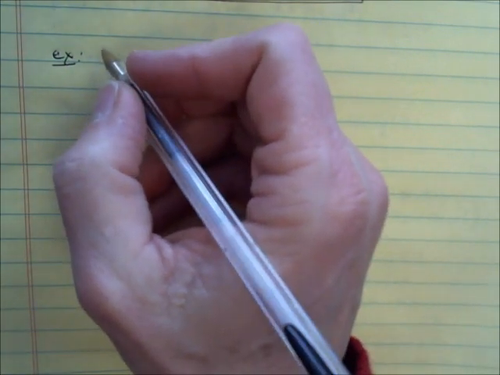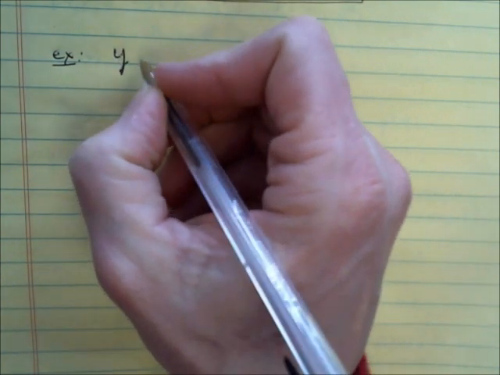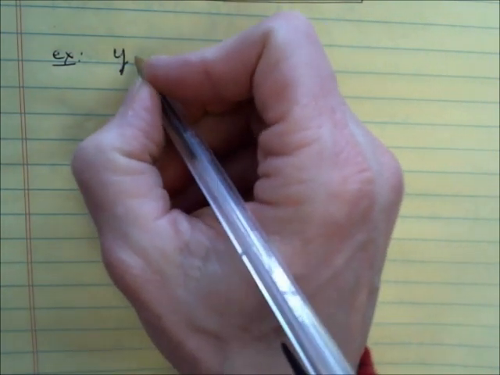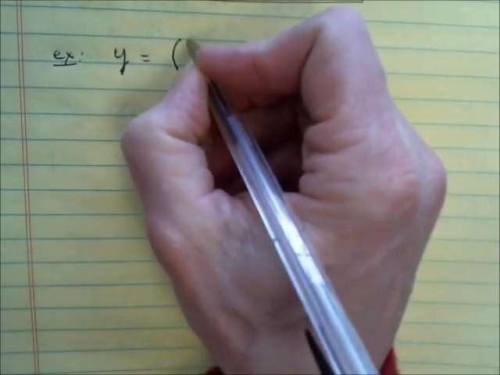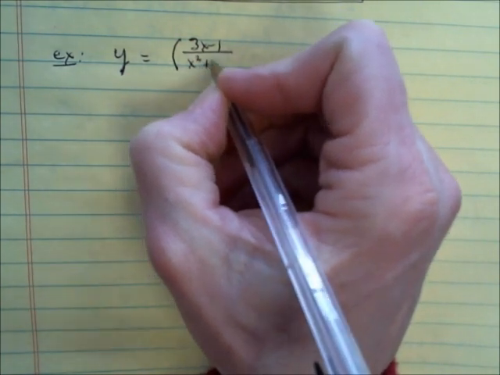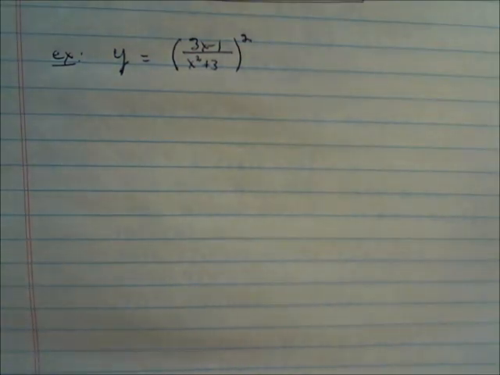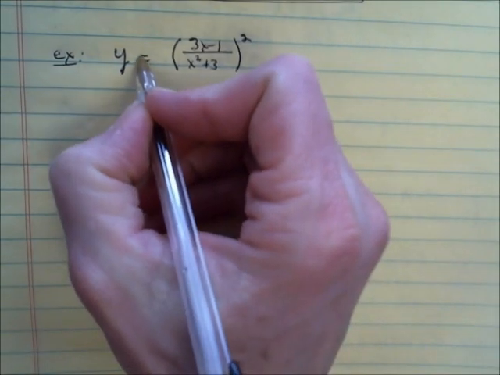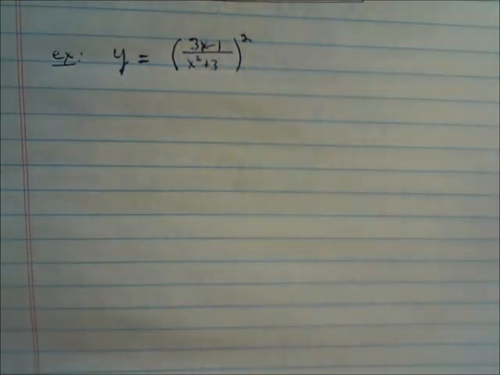Here's another example of a chain rule using a quotient rule. And I'm not going to ask you to find the derivative at any particular point, just find the first derivative of this function. Let's say y is equal to 3x minus 1 all over x squared plus 3, and this whole thing is squared. So you might want to shut the video off and see if you can find this derivative yourself and match it up with what I'm going to do.